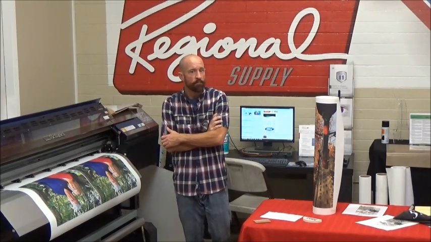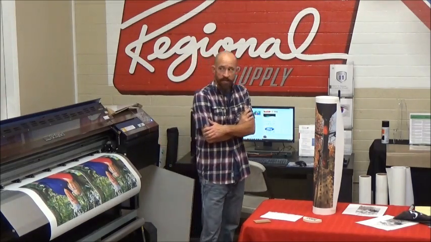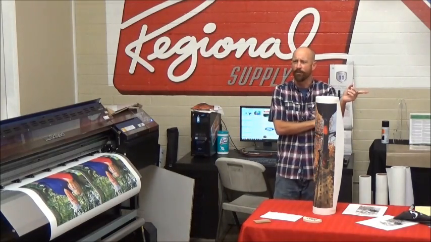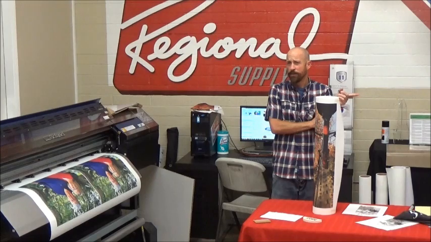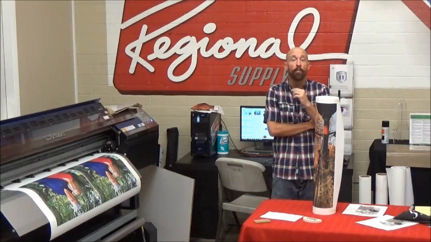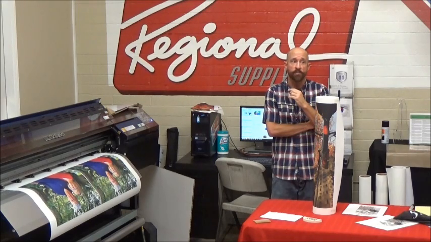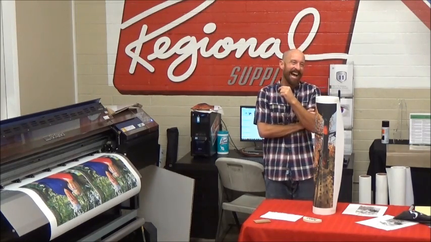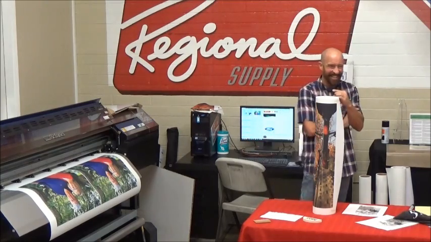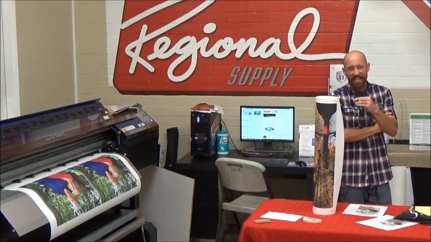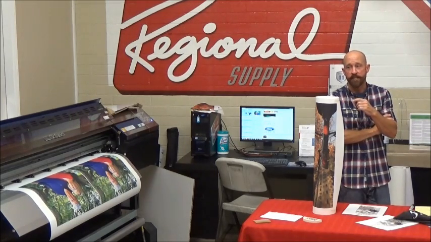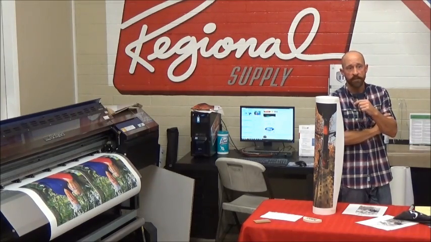And it's specifically engineered for solvent, huh? This one is, they make another one that is designed for latex. Is it 54 inches only? No, they have a 30 and a 54. Are they gonna do 104? No. So two sizes, 30 and 54. 30, 54, and a 60. They make a 60 as well. Yeah, they have a 60. So those are the widths that are available now.